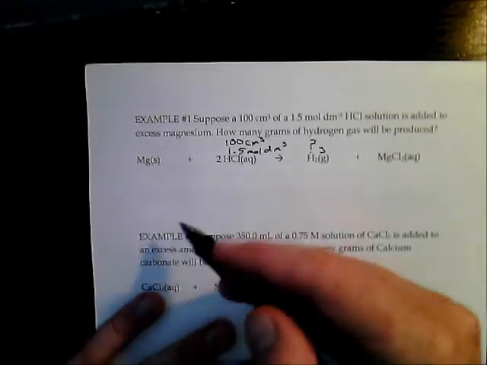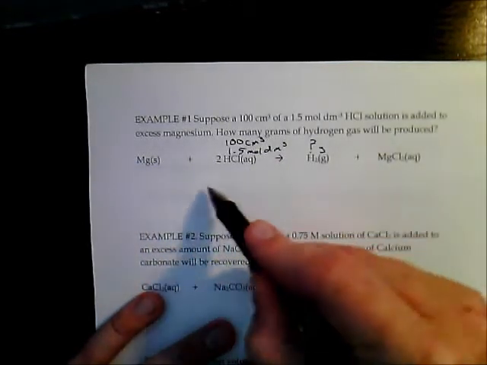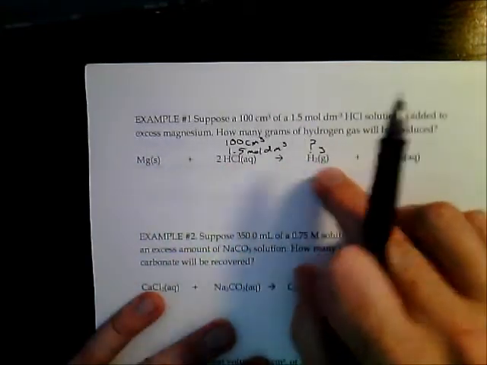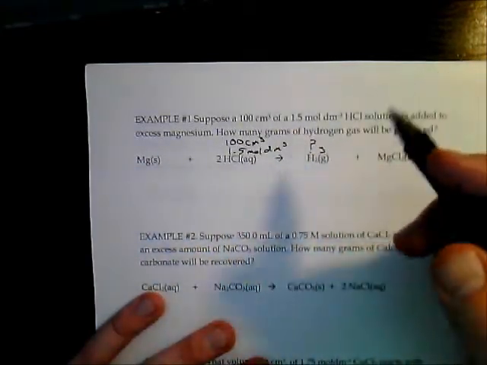But in all of them, it's the same basic concept. You got to figure out a way to get to moles so that you can use this equation and you can use this ratio. We got a 2-to-1 mole ratio here.